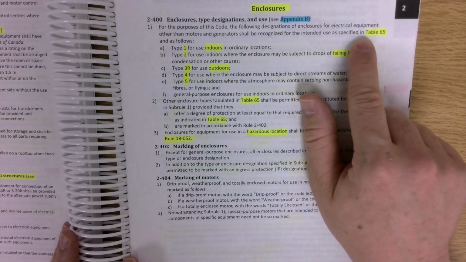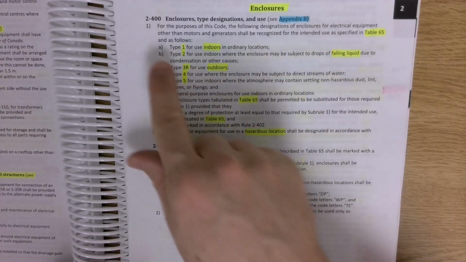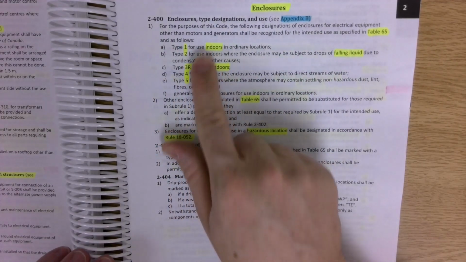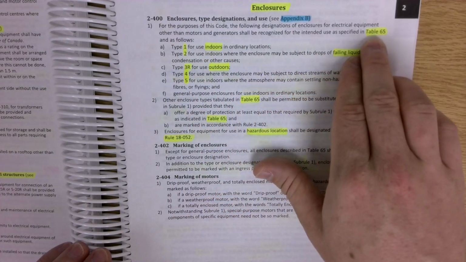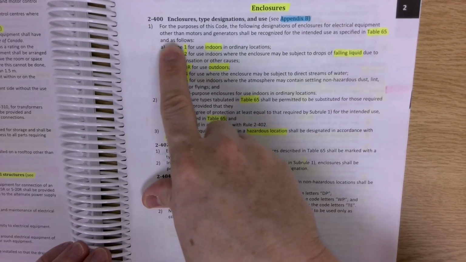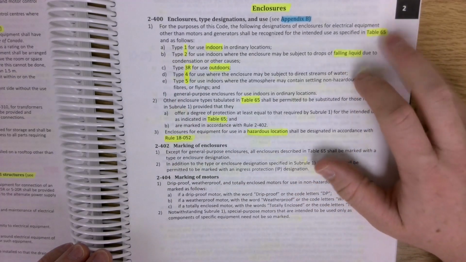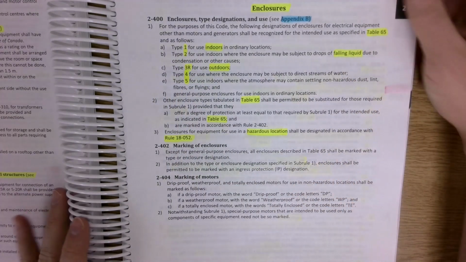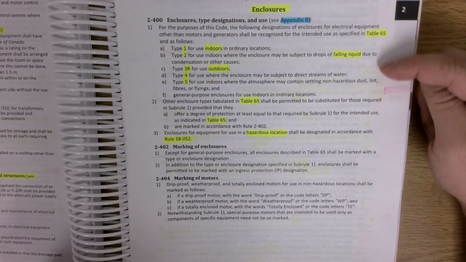So it's giving us somewhere else to look for these designations for enclosures, and as follows. If the codebook says "and," Table 65 and as follows, that means that it has to meet both requirements. Okay? Now, Table 65 is saying a lot of the same stuff, just more specifically.